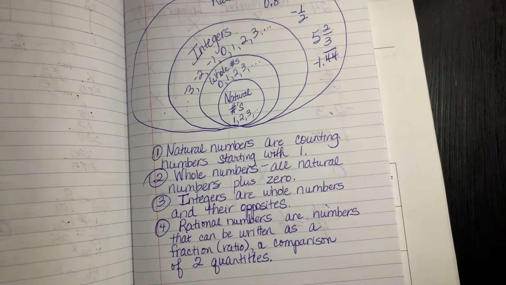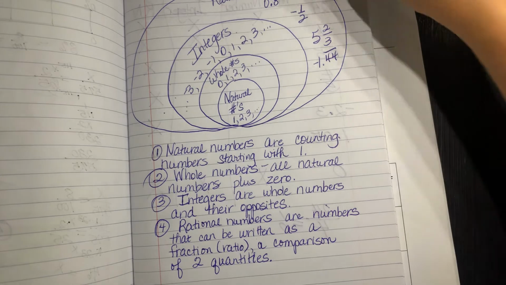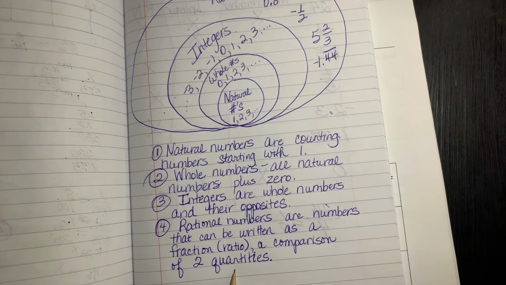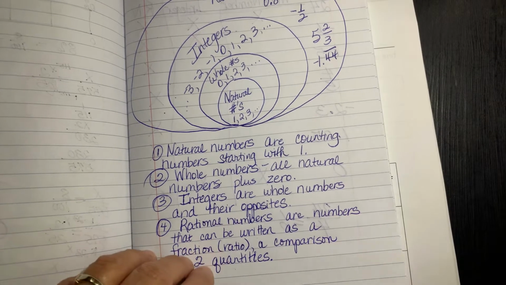Just a reminder that our natural numbers are our counting numbers. We don't start with 0, but we start with 1 when we're counting stuff. And then our whole numbers are all natural numbers plus 0. And then our integers are our whole numbers and their opposites. And then our rational numbers are numbers that can be written as a fraction, a ratio, which is a comparison of two quantities.